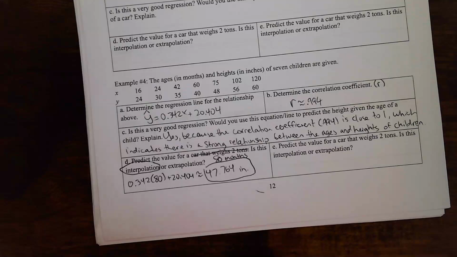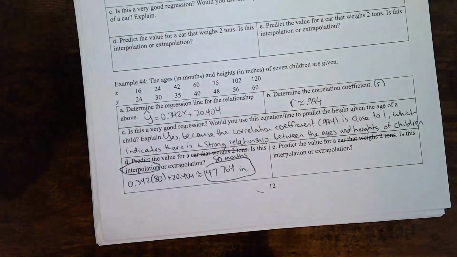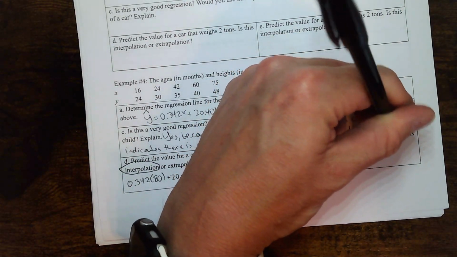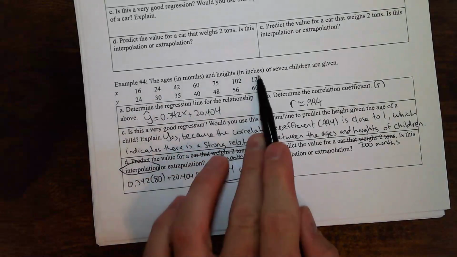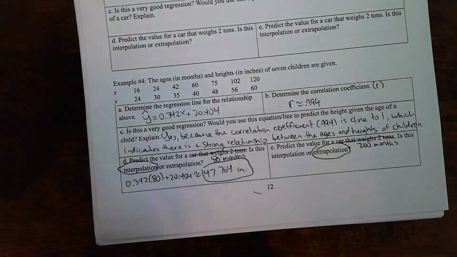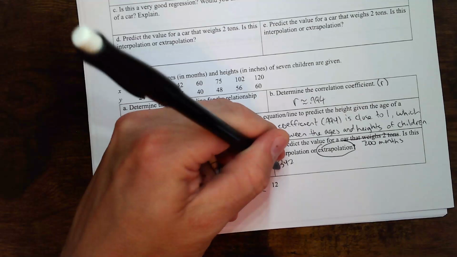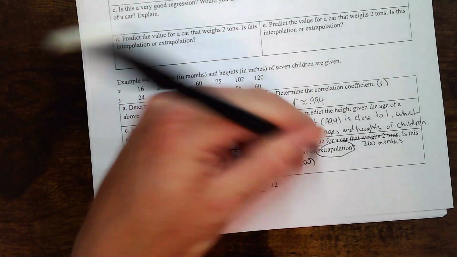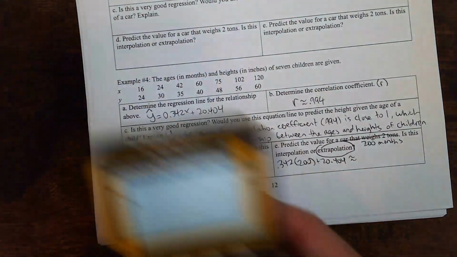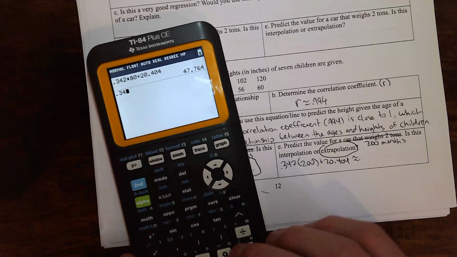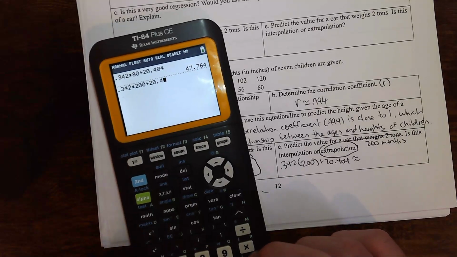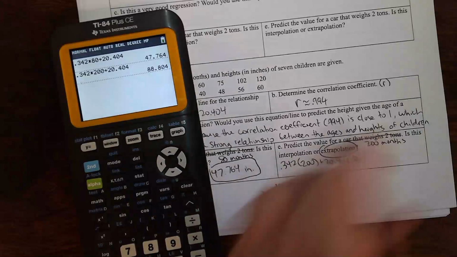Now let's predict the value for a child who is 200 months. Now is 200 in between 16 and 120? No, this is called extrapolation. Now extrapolation in statistics land is frowned upon. It is not a wise practice. So they do not recommend doing extrapolation. This is something that statisticians talk about as not smart to do, and I'll explain why here in a moment. 88.804.